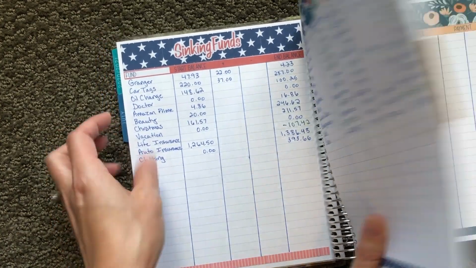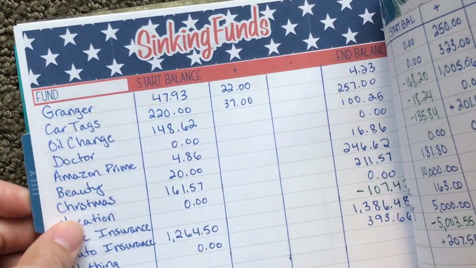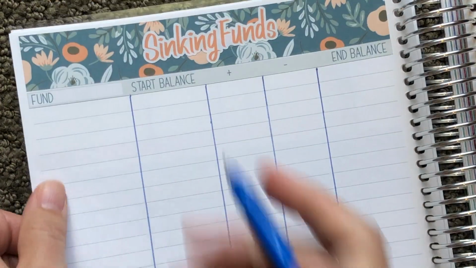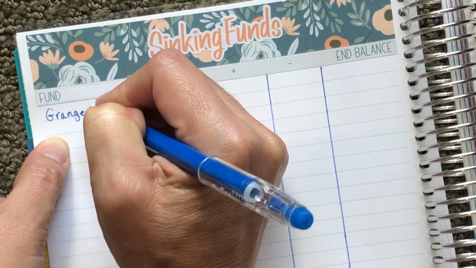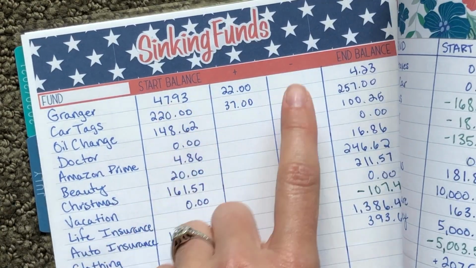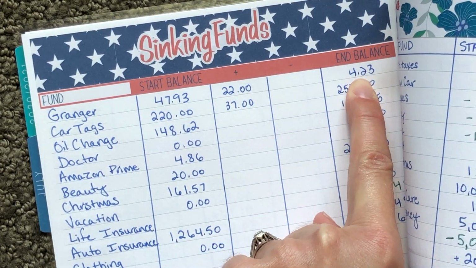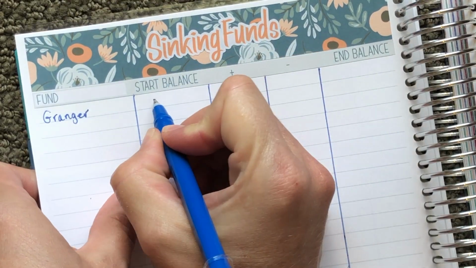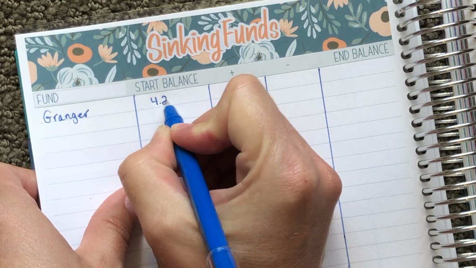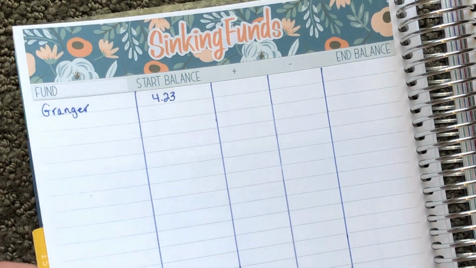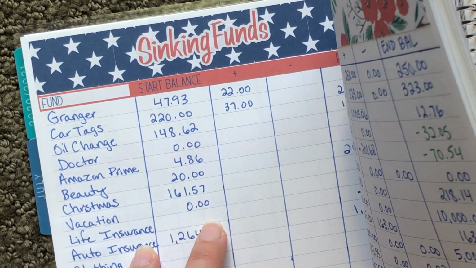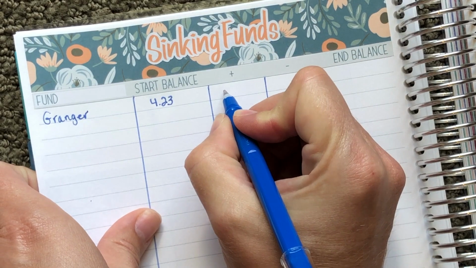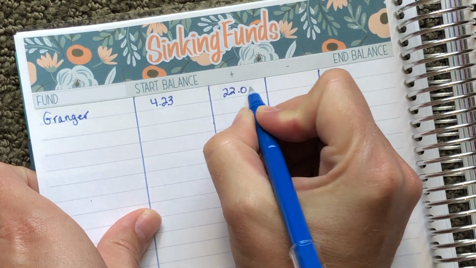So our fund, let me see if I can zoom in a little bit. Might make you sick if I flip back and forth too much though. So Grainger, that is our trash service. So it's easy to get confused, but our end balance was $423, which becomes our starting balance for the next month, okay? And then we are going to add $22 to that.